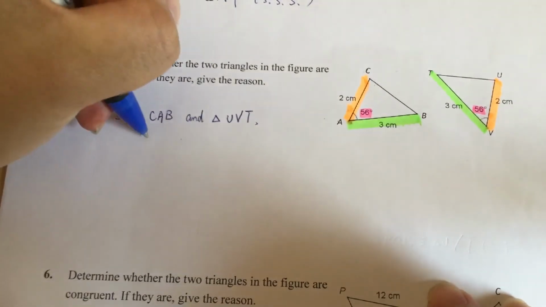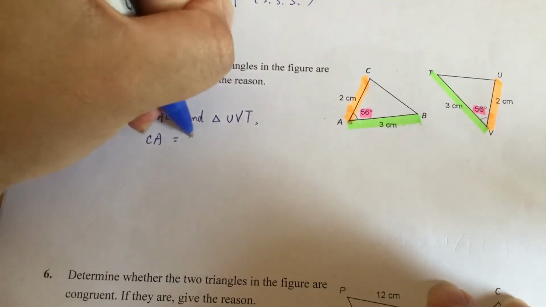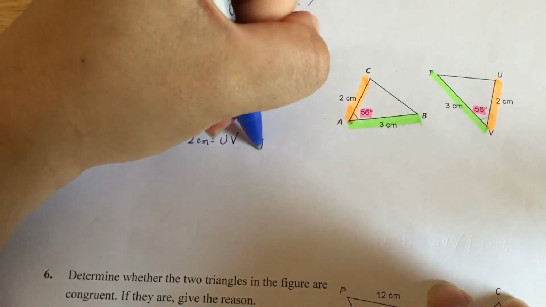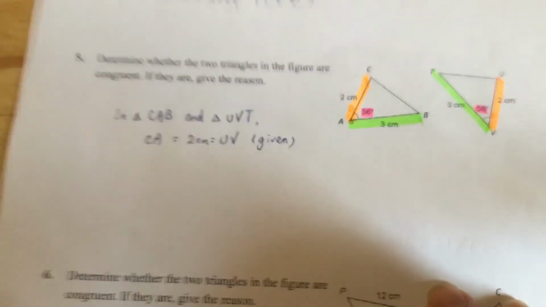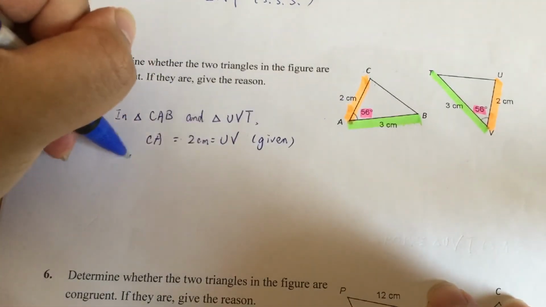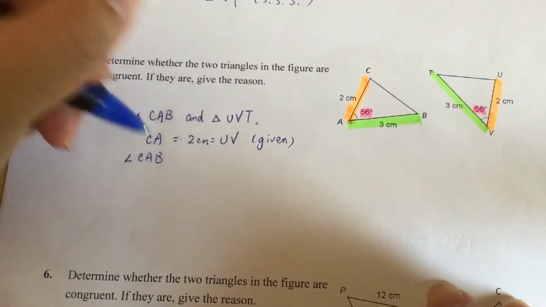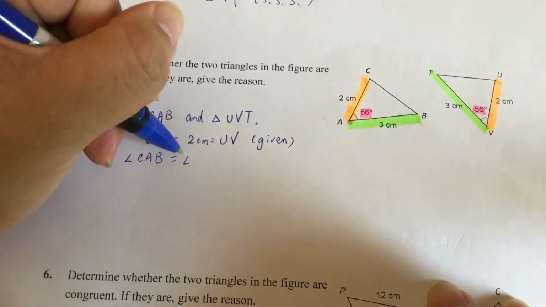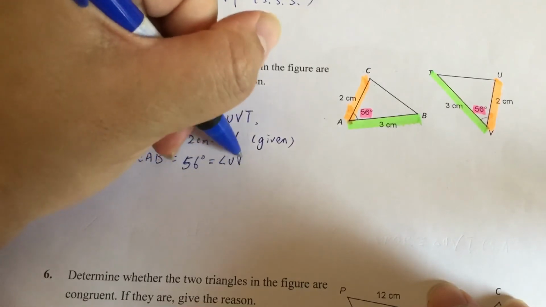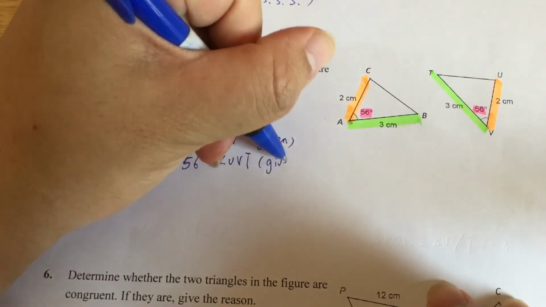Let's look at it. This one is CA equal to 2 cm equal to UV. This one is given. Once again, I gave it to you. Second one I want you to know is the angle. Angle CAB is equal to 56 degrees, equal to angle UVT. This one is once again given.